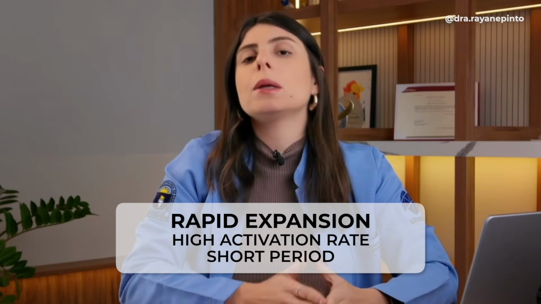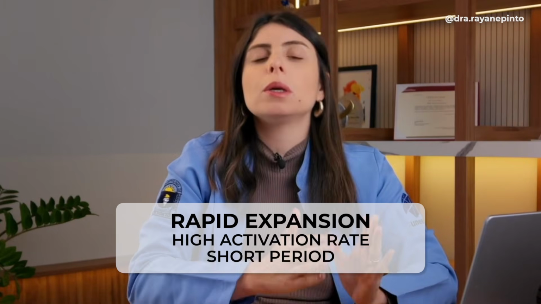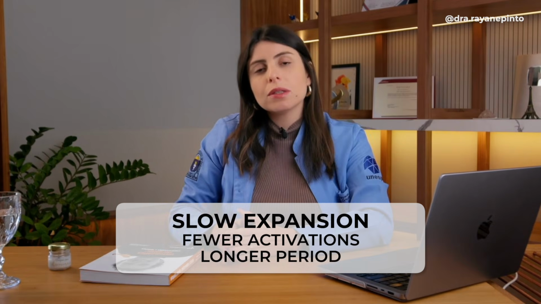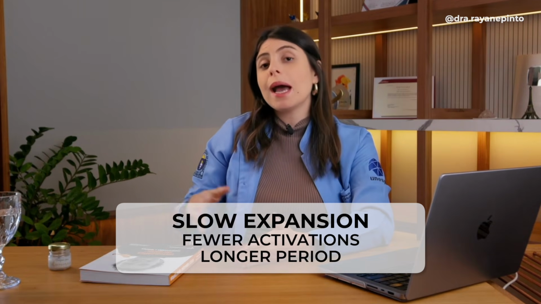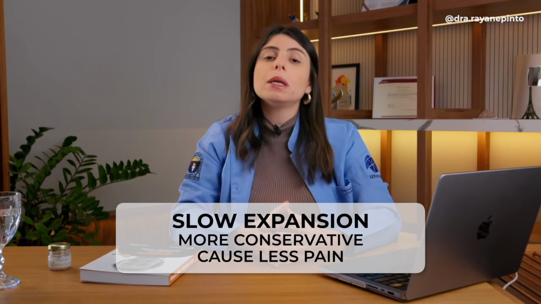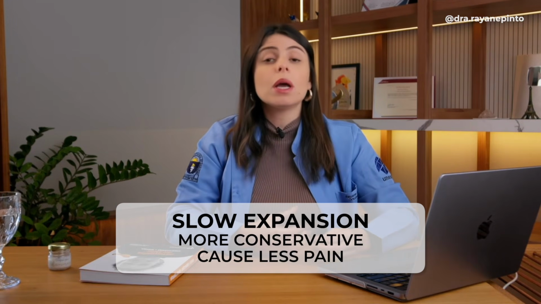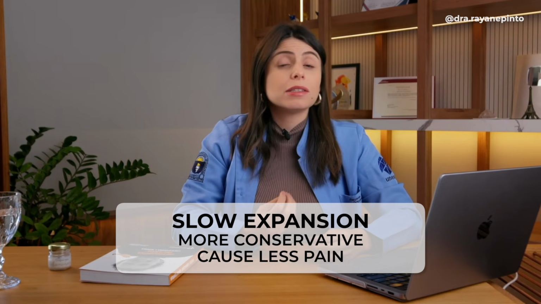These differences exist. Rapid expansion is a high rate of activations in a short period, and slower expansion is fewer activations over a longer period. In this way, I have to choose which treatment I want for my patient. Slower expansion is more conservative, causes less pain and less discomfort.